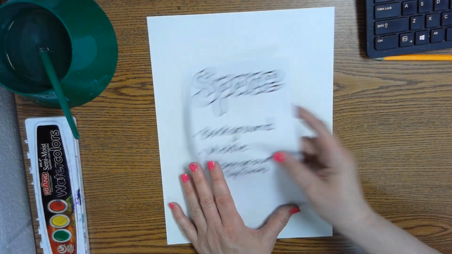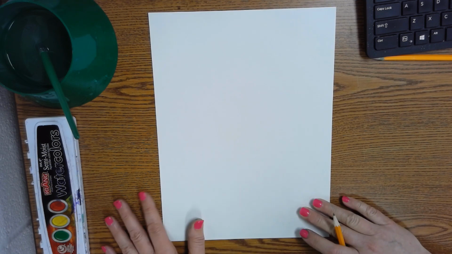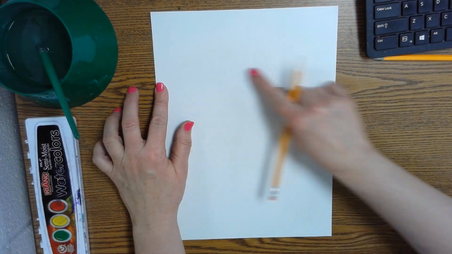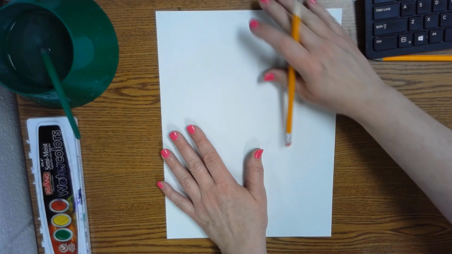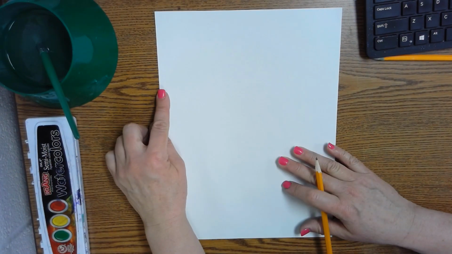So we said we were going to be inspired by the month of March, and our book, it looked like spilt milk. So here we go. We're going to start by creating a horizon line on our paper to separate the sky from the land. Your horizon line can be anywhere you want. You can put it anywhere along here.